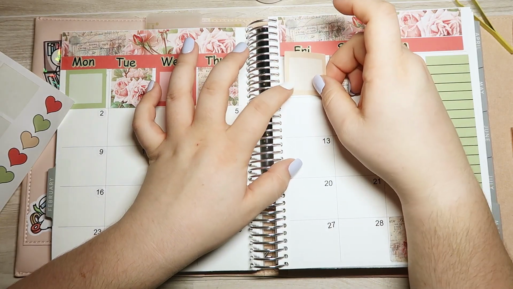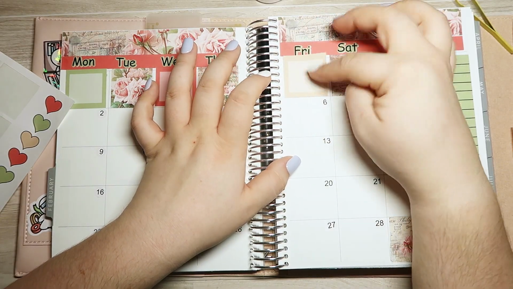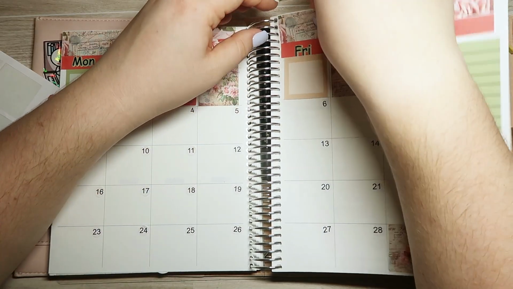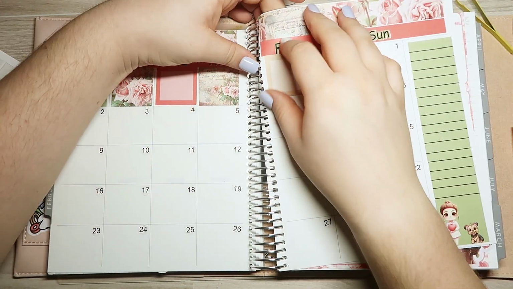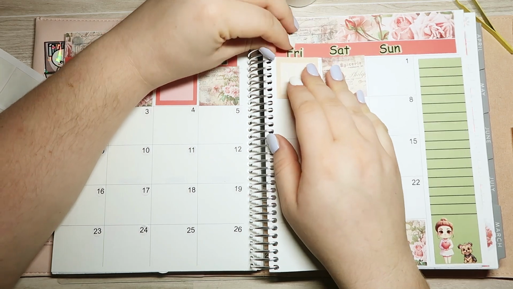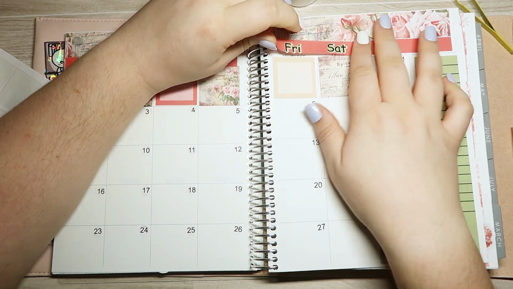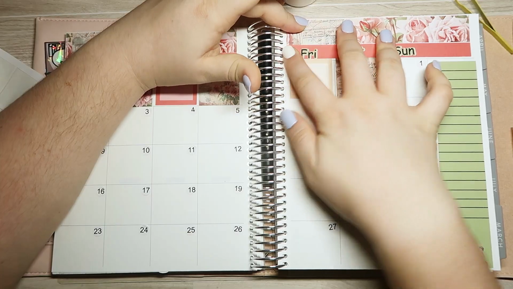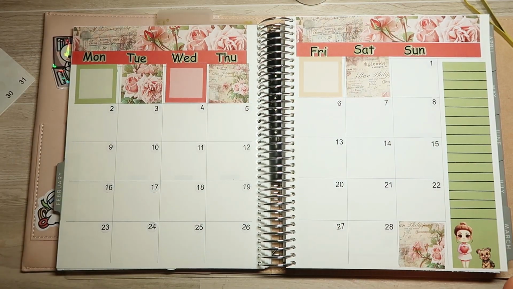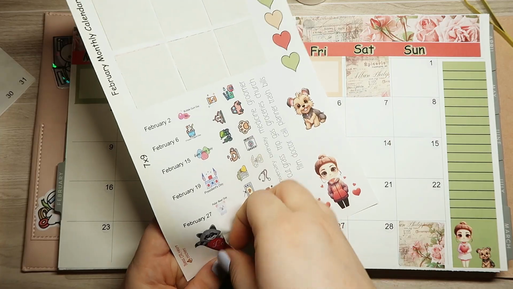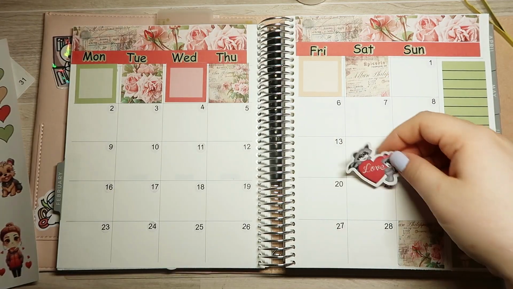I don't like that. I'm going to do it this way. They're squares and they probably would fit no matter what I was doing, but apparently I'm not smart to think about that stuff. I'm going to lift this up so that it goes underneath this. That looks super fun. Okay, Valentine's Day is February 14th, so we are going to use this love sticker here.